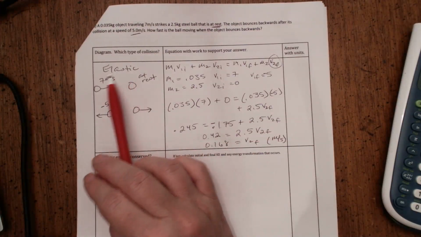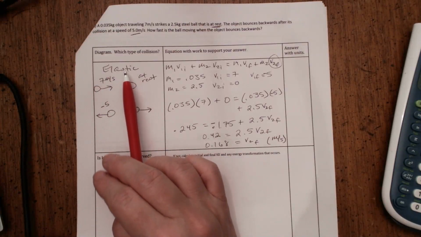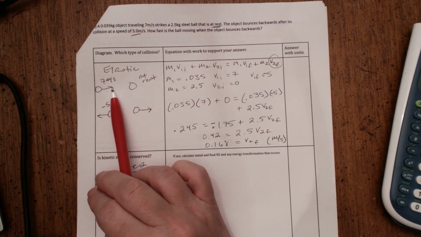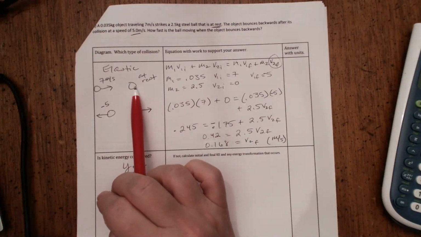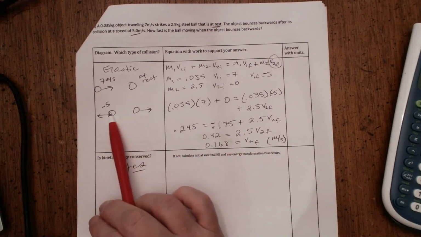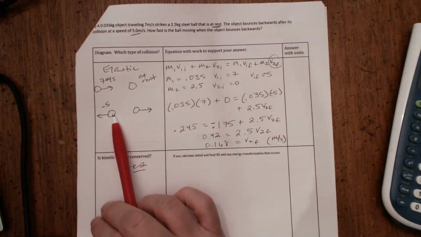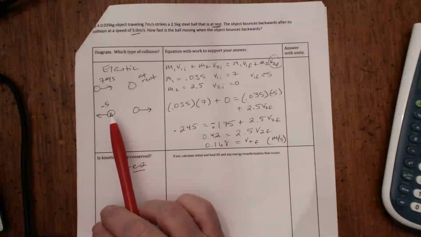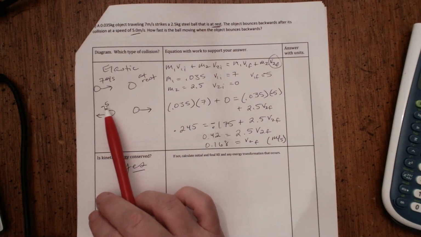These two objects are just bouncing cleanly off each other. One of them is moving at 7 meters per second initially, the other one's at rest, and then after they hit, they're going to be moving in opposite directions. So this initial object 1 is moving in the opposite direction with a speed of 5 meters per second.